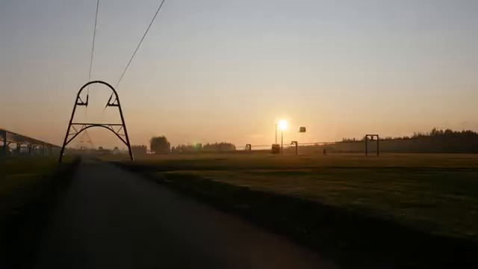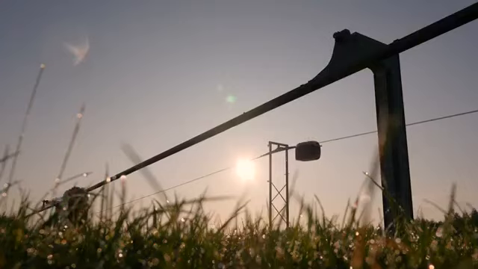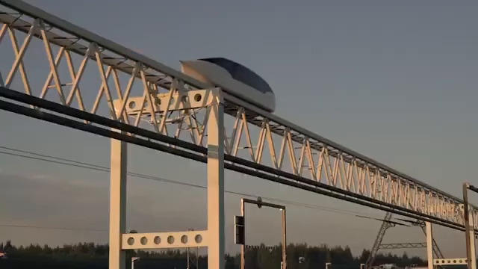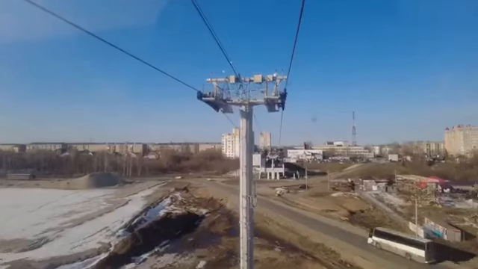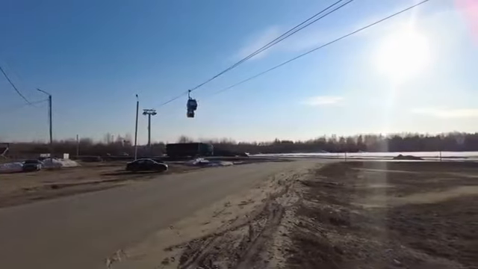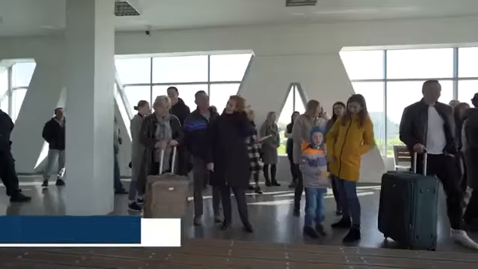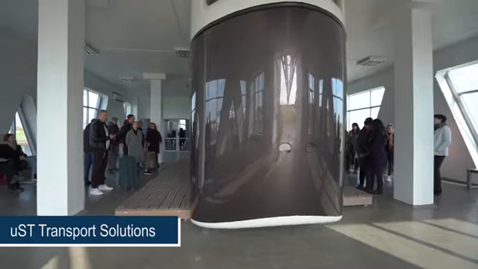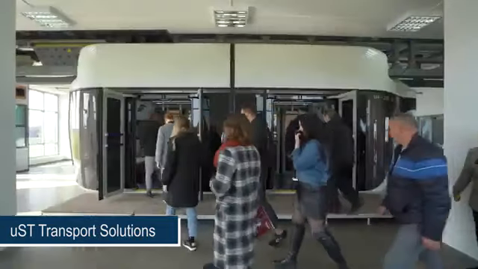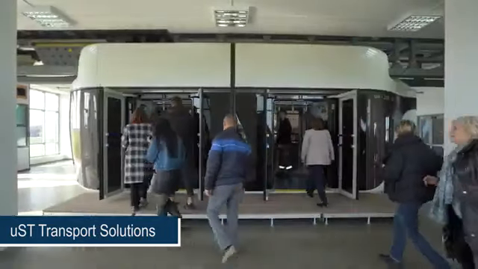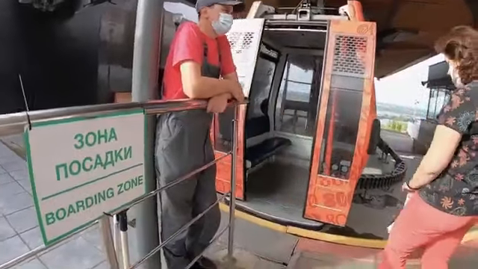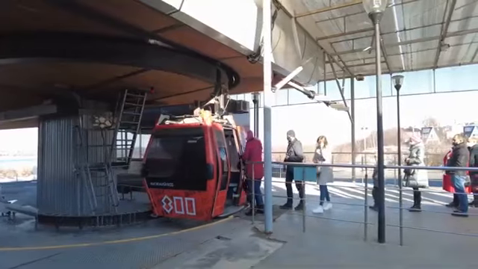The travel speeds in the new systems can reach up to 150 km per hour, against the maximum possible peak of 40 km per hour for cableways. The performance of the systems reaches 50,000 passengers per hour, or 100 million tons of cargo per year, against a maximum of 3,000 per hour for a conventional analog.